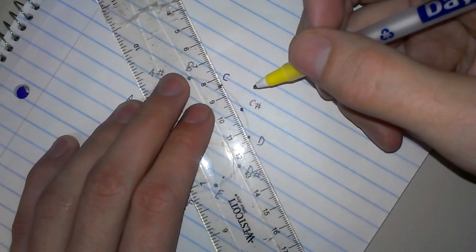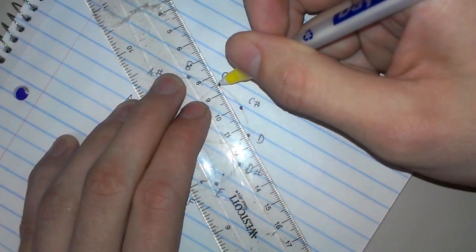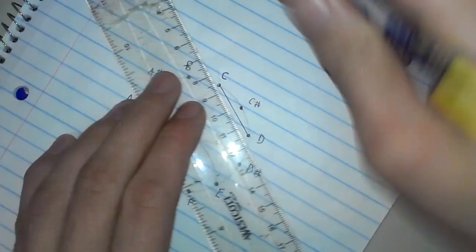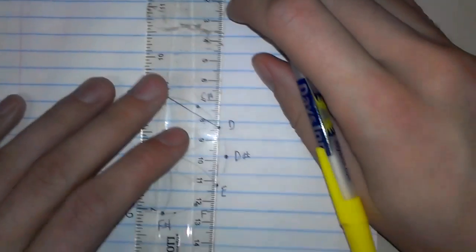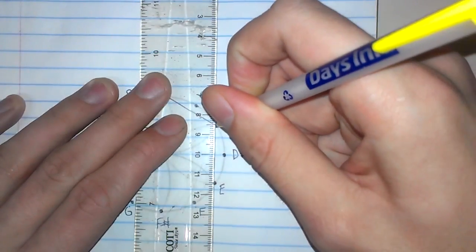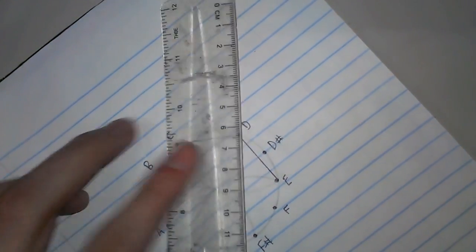Got my straight edge here. And I'm going to be a little bit more careful this time, but I could have been a lot more careful to begin with, and we would end up with a lot more symmetry when I'm done here. But I'm gonna just take it easy. I'm not even gonna think too hard about this.